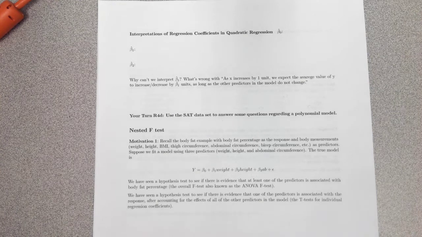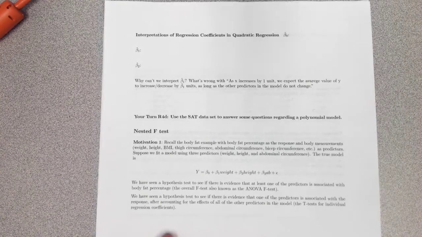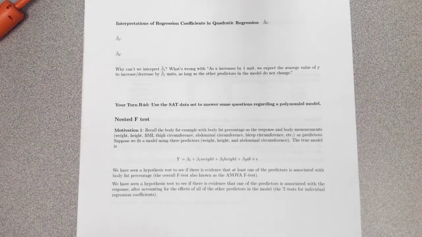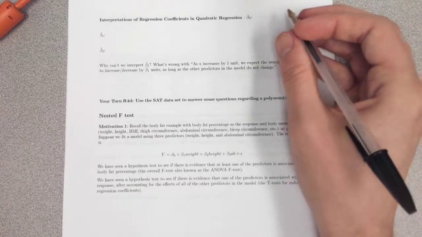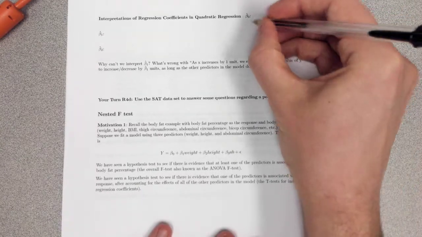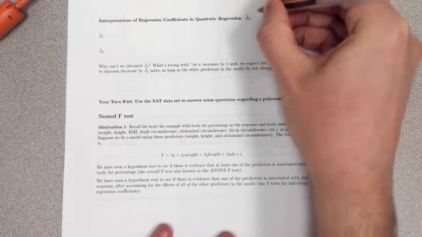The last thing we are going to talk about with quadratic regression, before jumping into an example in R, is how to interpret these regression coefficients, as well as whether we can interpret them. The coefficient that we still can interpret, if we aren't extrapolating, is the intercept.